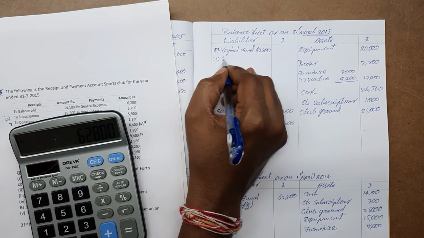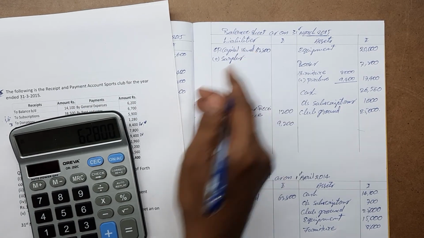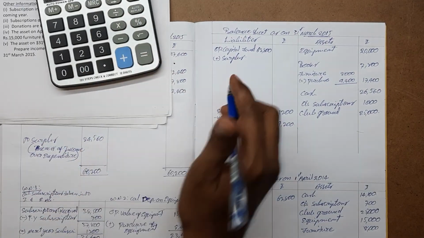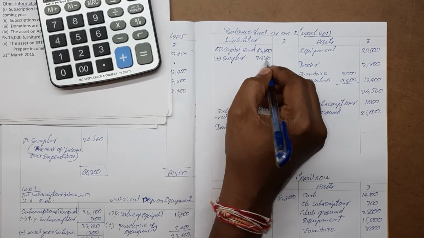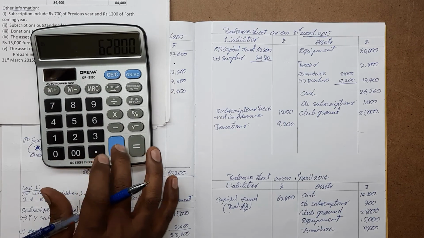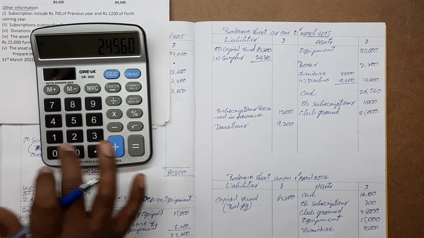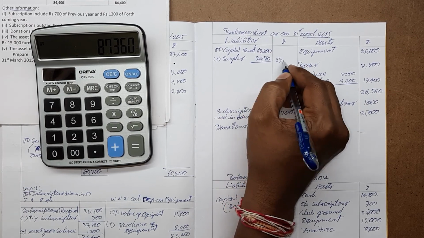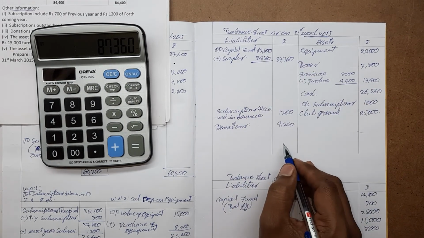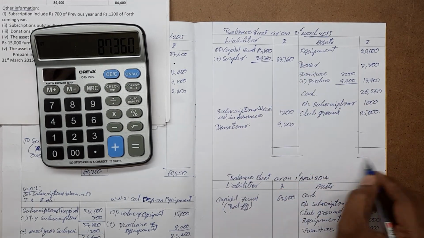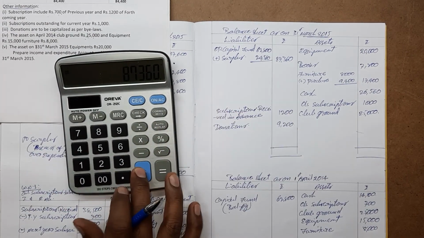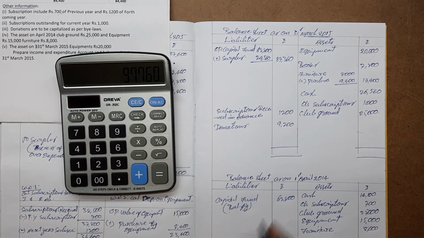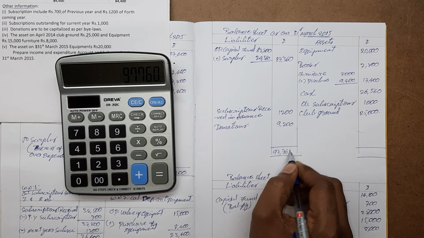Add the surplus we just computed, 24,560, which gives 87,360. Now total the liabilities and assets also: 87,360 plus 1,200 plus 9,200, which is equal to 97,760.